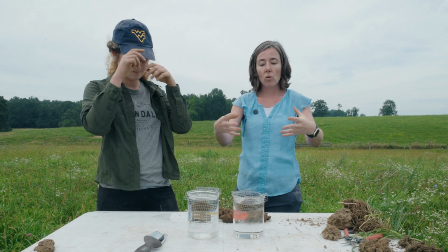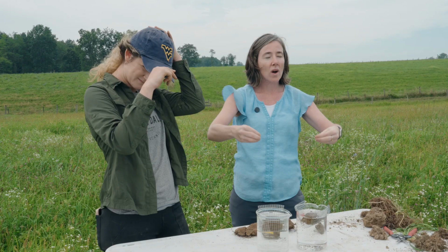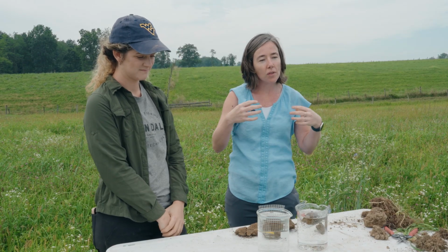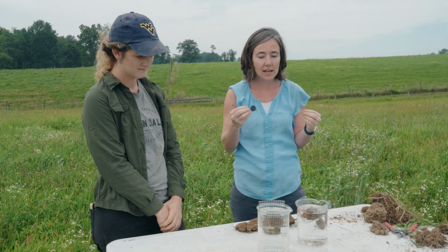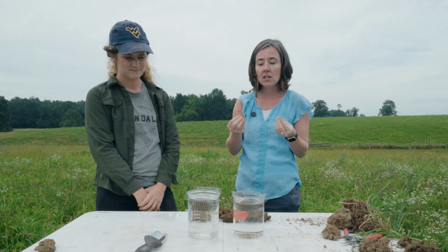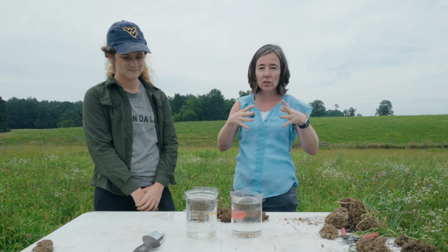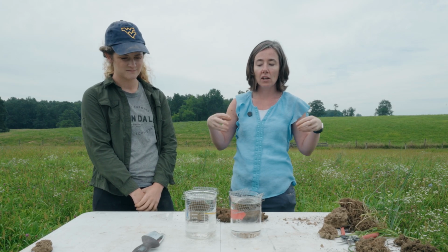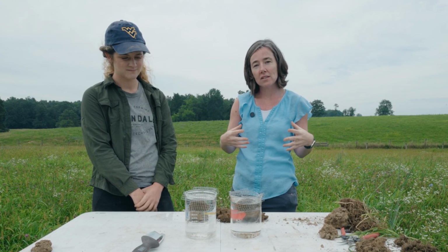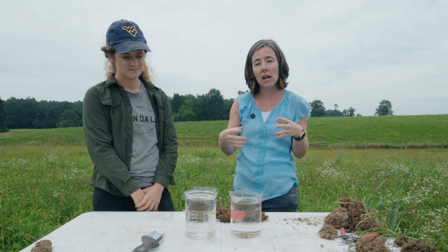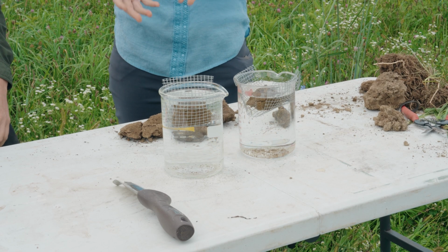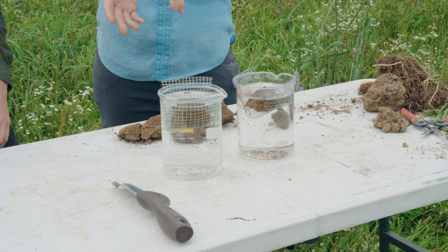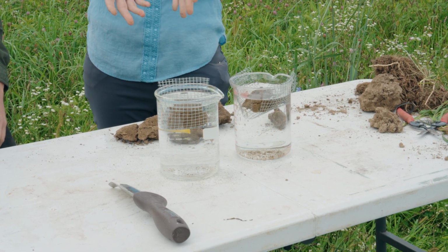And when the soil enters the water, water's going to start penetrating all the pores and getting in between aggregates and inside of them. And this will start to loosen the soil up, and it can cause the aggregates to come apart if they're not very stable. And the way that this can be quantified is what's called wet aggregate stability.